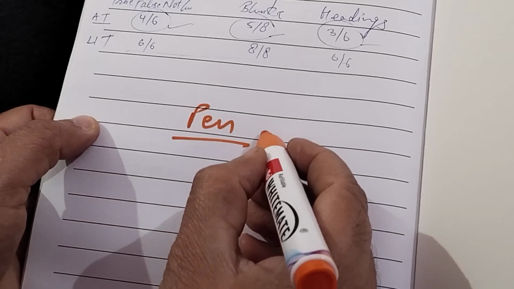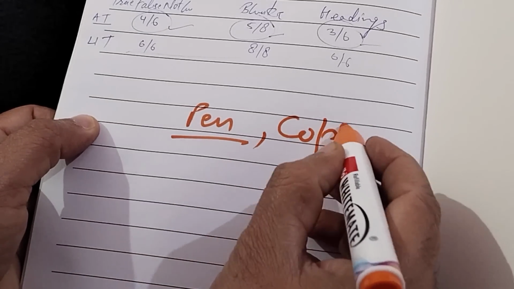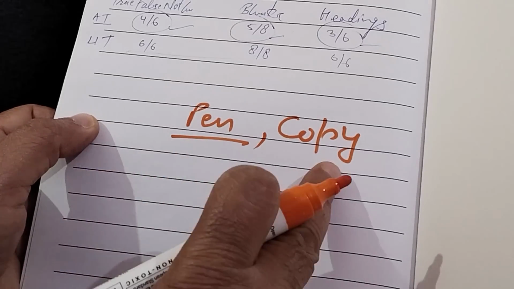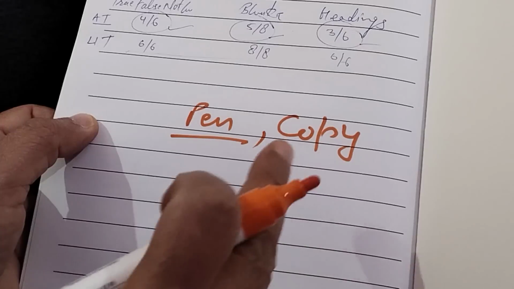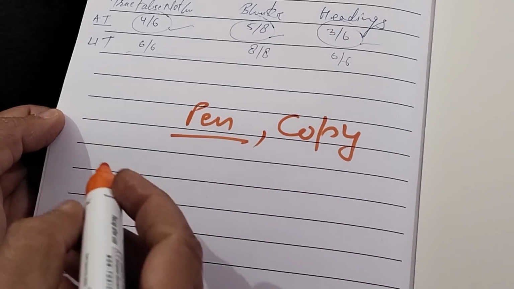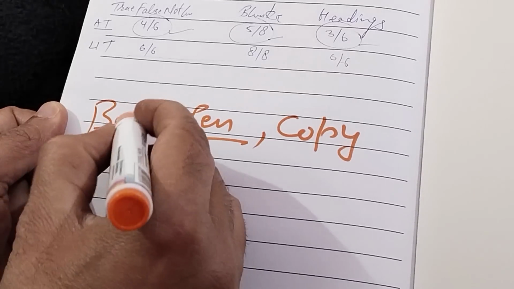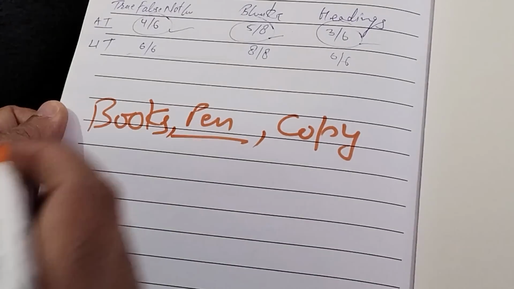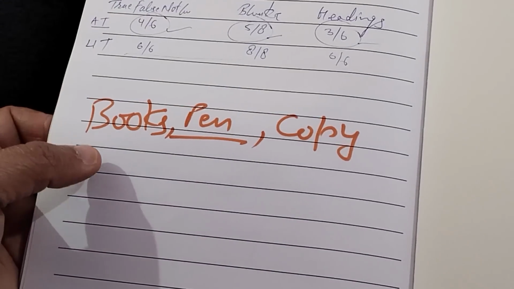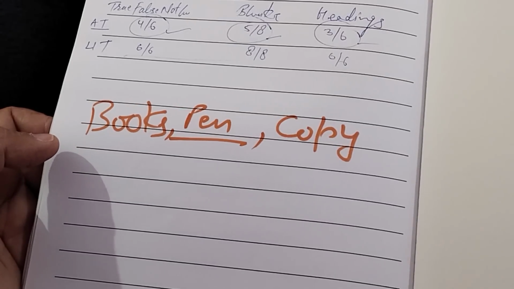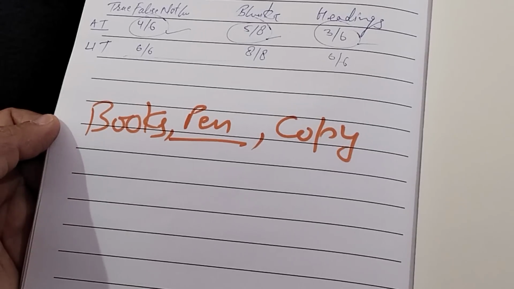If I write copy, now we can paraphrase it as stationery. Pen, copy, it became stationery. Now if I write books, pen, copy, it means study material.